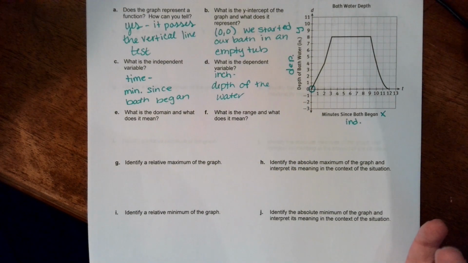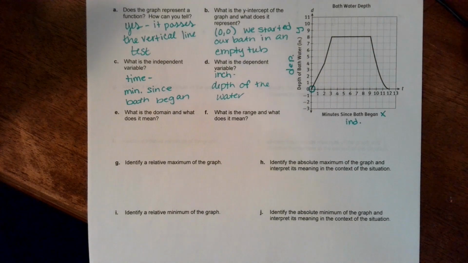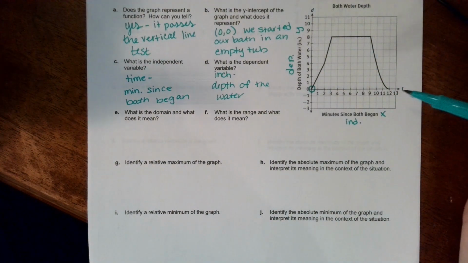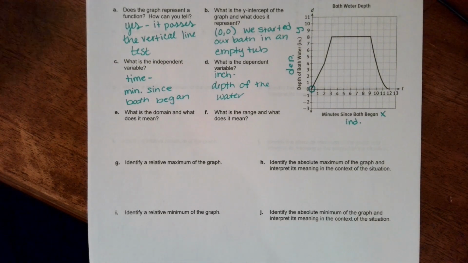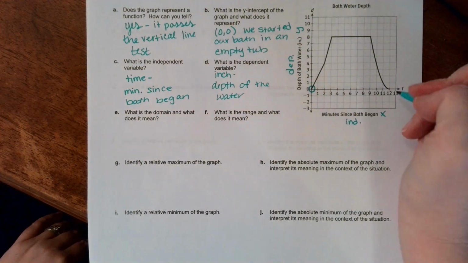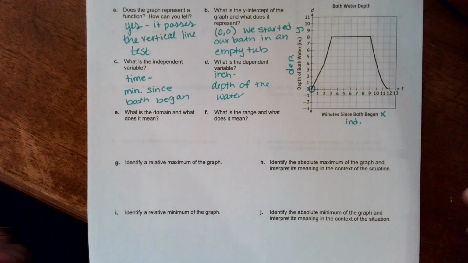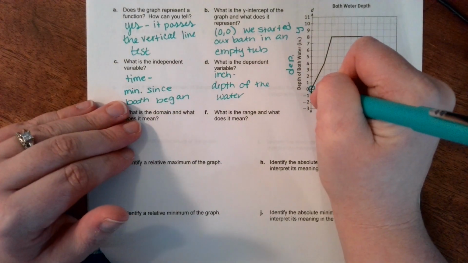That doesn't make any sense. We're also, after 12 minutes, we have an empty tub. Our bath is over. We're not going to keep measuring after our bath. I mean, time is going to go on. Time's not going to end, but we also don't have any more data after that point. So our lowest x value is 0.